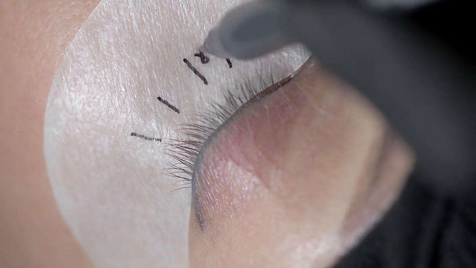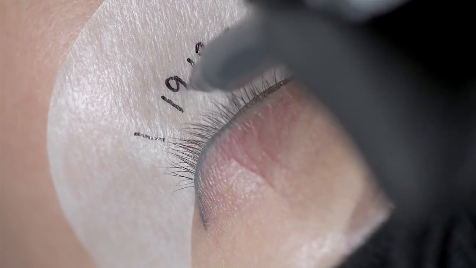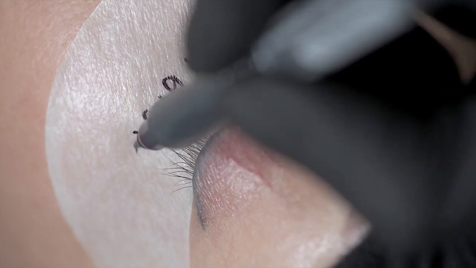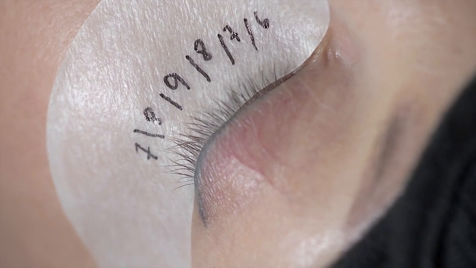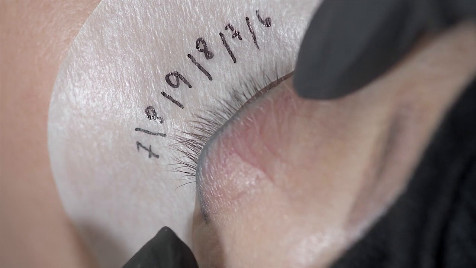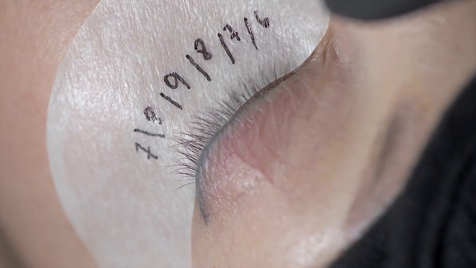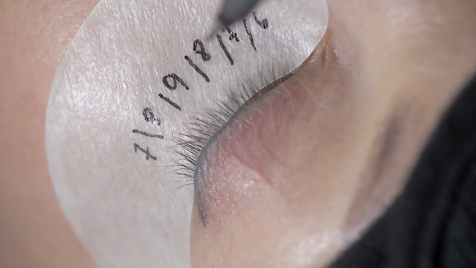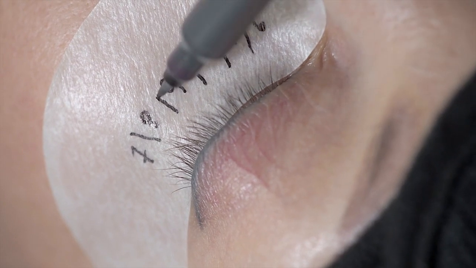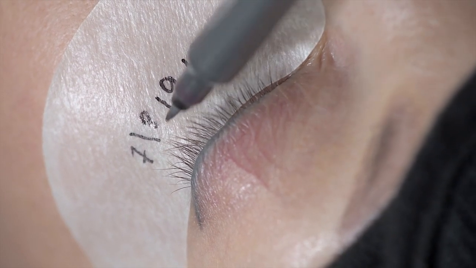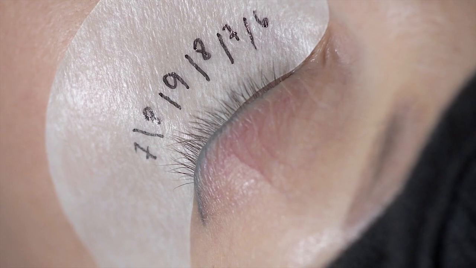For example, I'm now doing a completely different lash map. Okay, so when you apply extensions, you can clearly see the separated, isolated lashes. Otherwise, when you write on an iPad, you cannot see because it's dark, it's black.